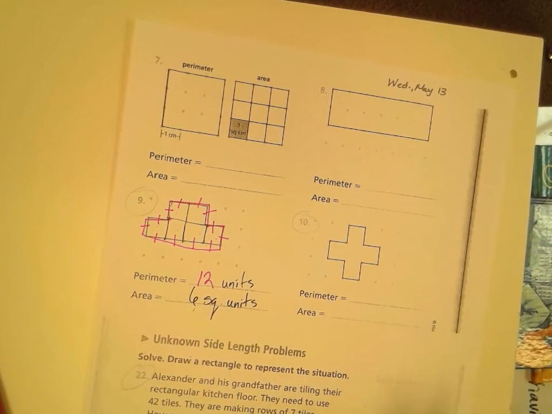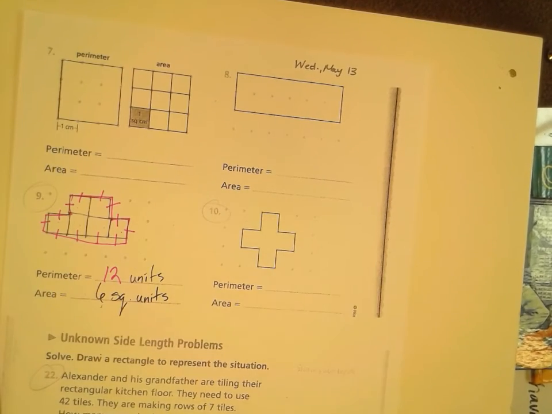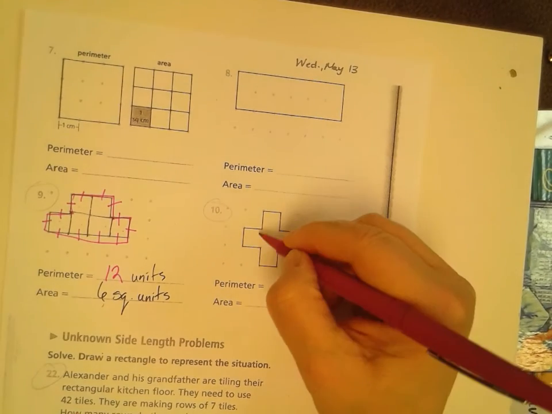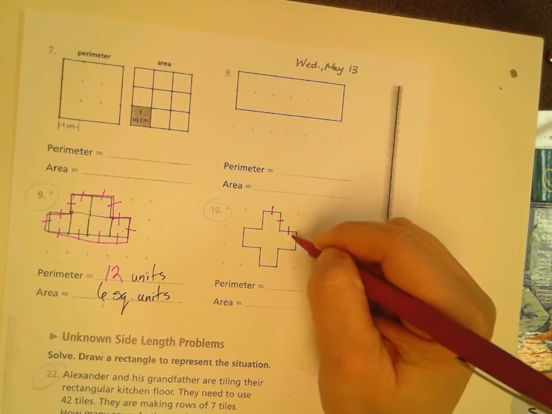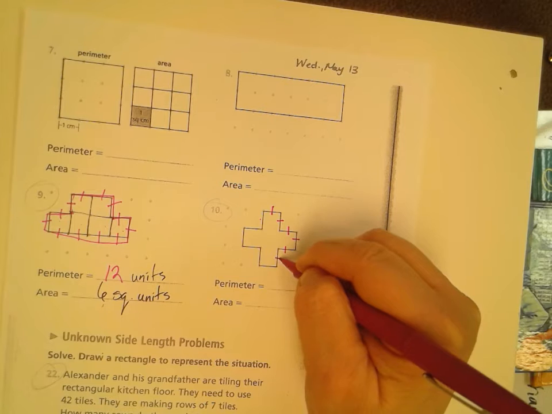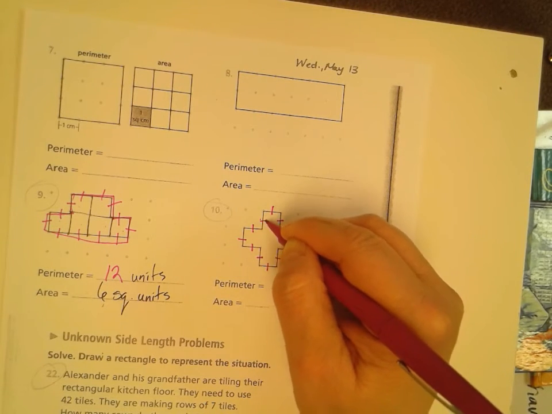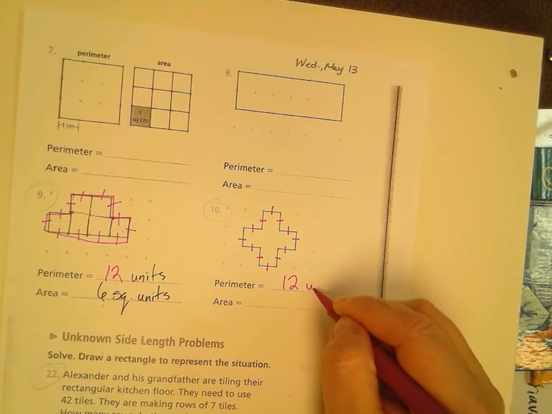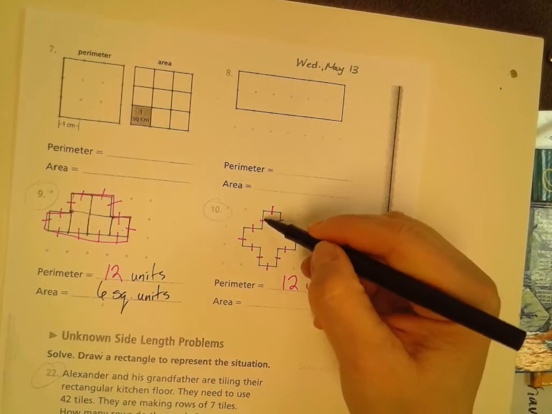All right, now let's look at this one. Here, perimeter. So we're doing the outside. I'm going to do that in pink again, the outside. So I'm going to start at the top. 1, 2, 3, 4, 5, 6, 7, 8, 9, 10, 11, 12. That's 12 units. Now we're going to look on the inside for those squares.